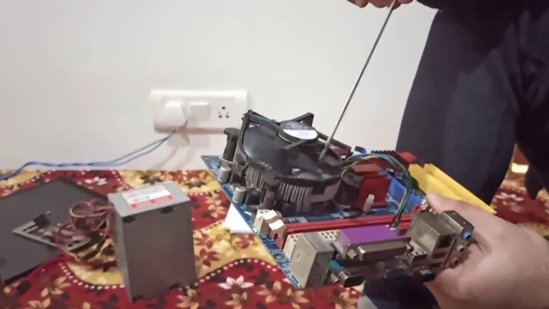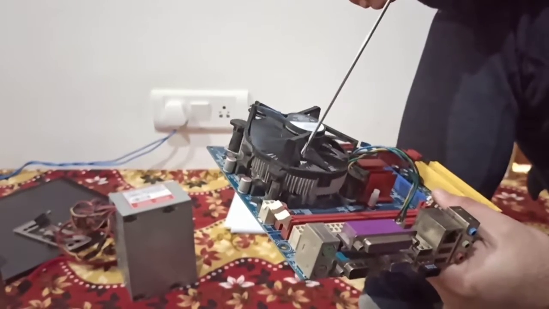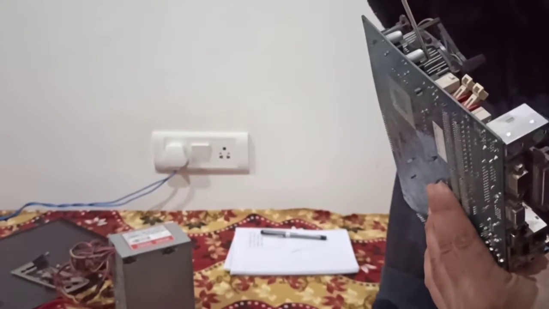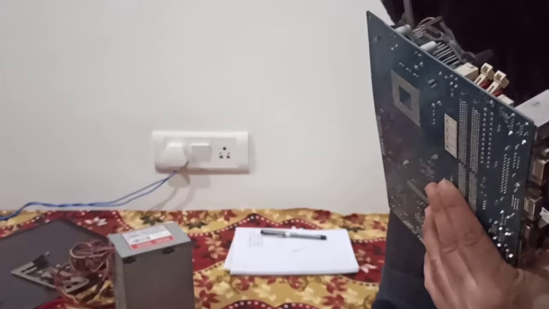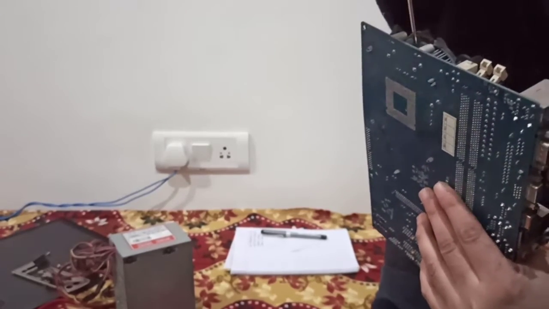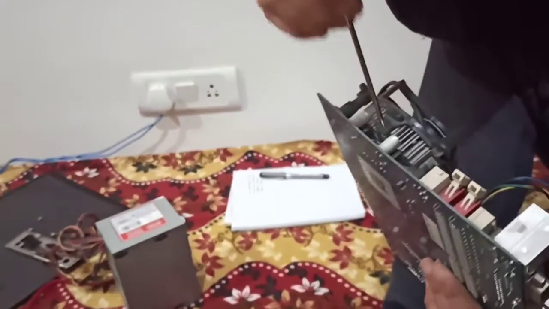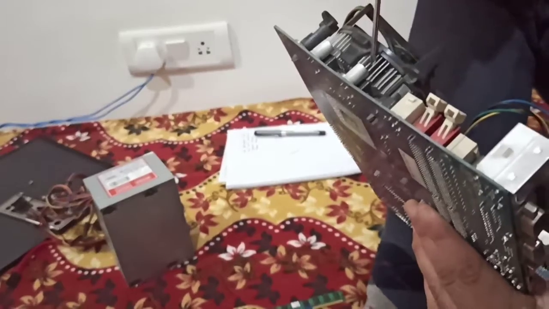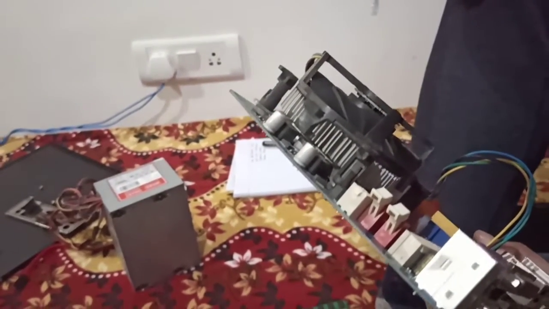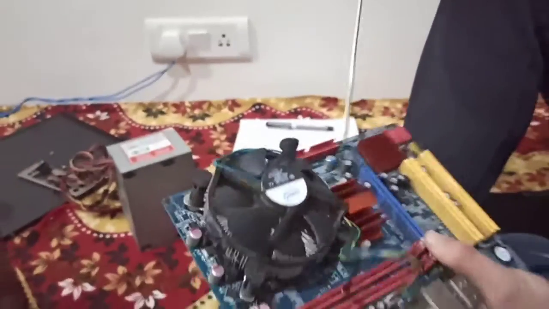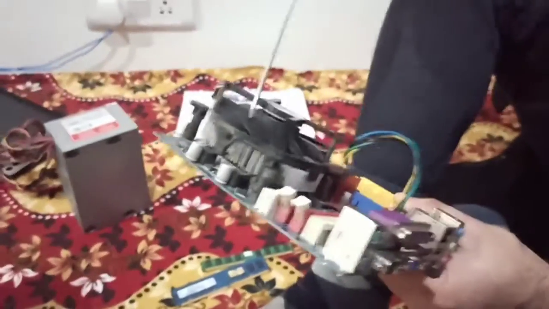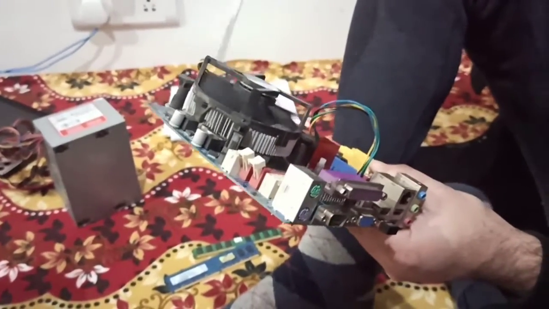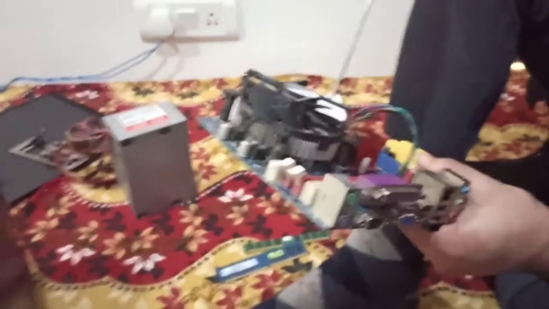This is called the CPU fan. This one is called the CPU fan, and this one is called the heatsink, CPU heatsink, and below the heatsink there is a microprocessor. What is the function of the heatsink? The heatsink's function is to absorb the heat given off by the processor, and the CPU fan is for cooling the processor and the heatsink.